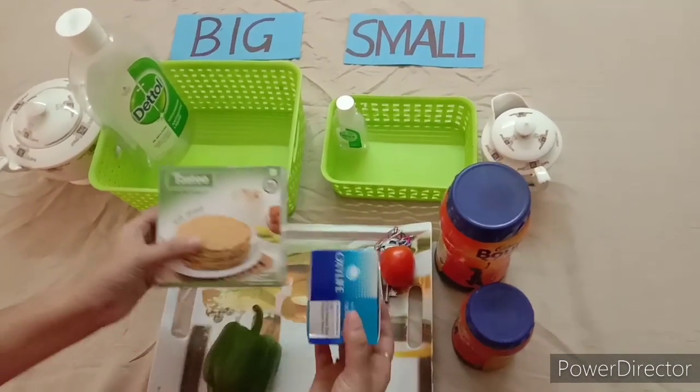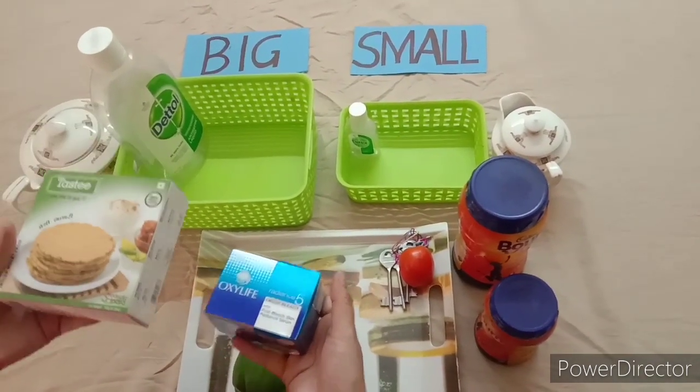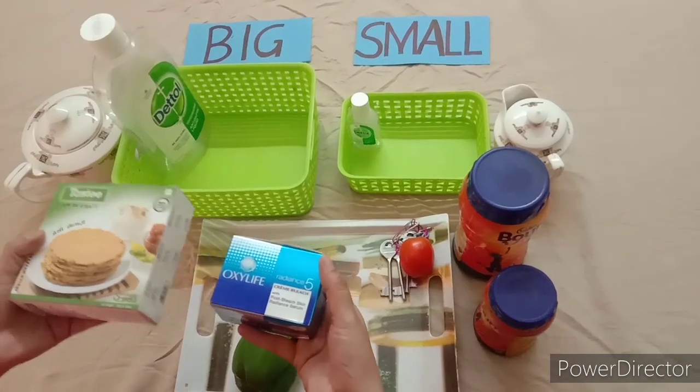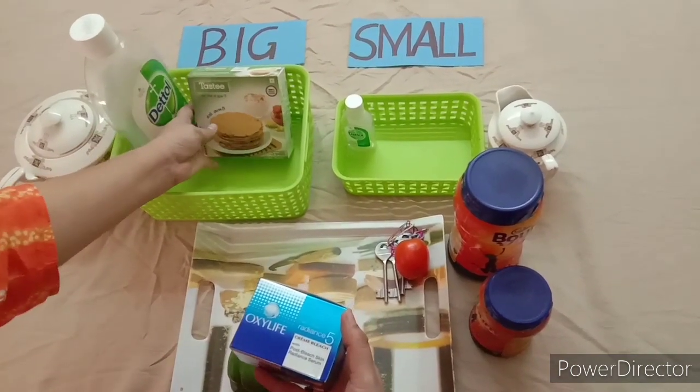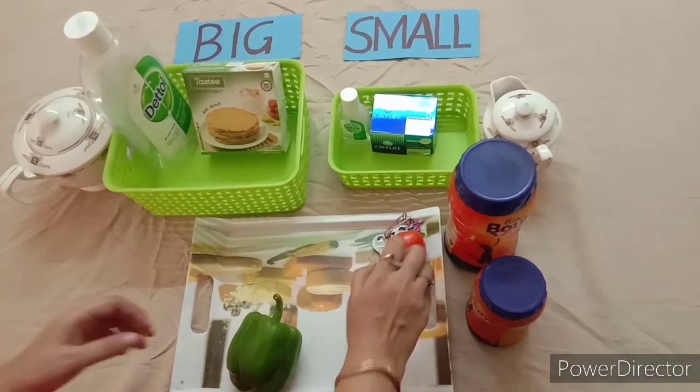Now I have two boxes. Which is big box? Yes, this is big box and this is small box. So we will put the big box in the big basket and small box in the small basket.